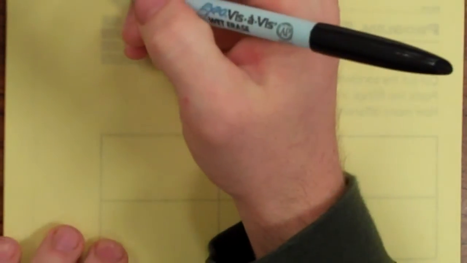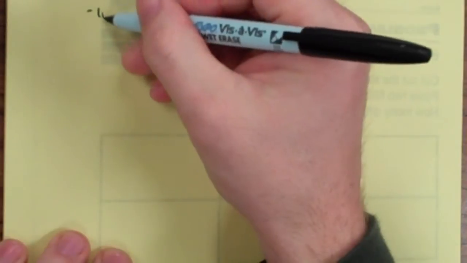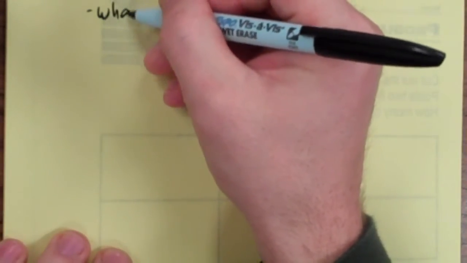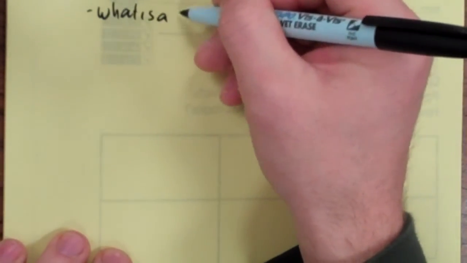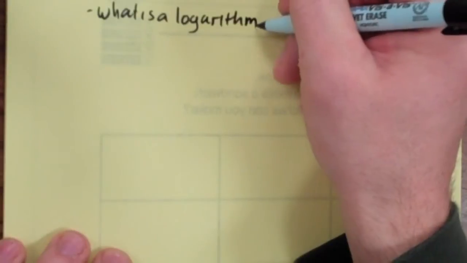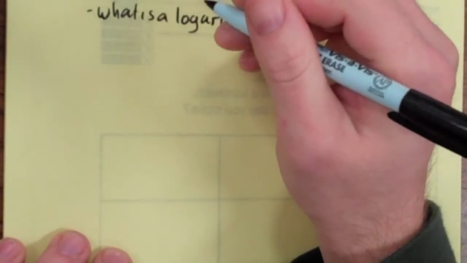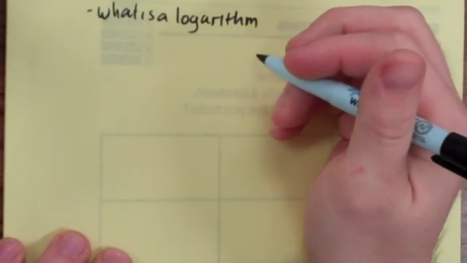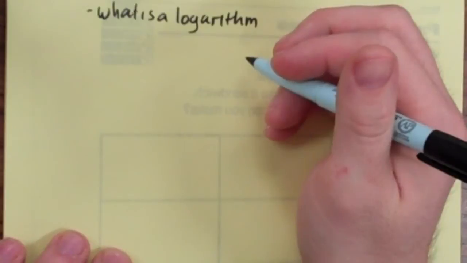Alright, on to 7.4. We're going to introduce the idea of logarithms. Okay, so what is a logarithm? What is this thing? I want you to not be intimidated by it at all because it's really a simple idea. Okay, so we'll talk about what a logarithm is, what it means to say the log of something.